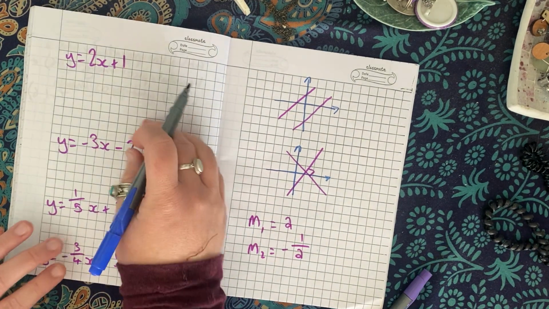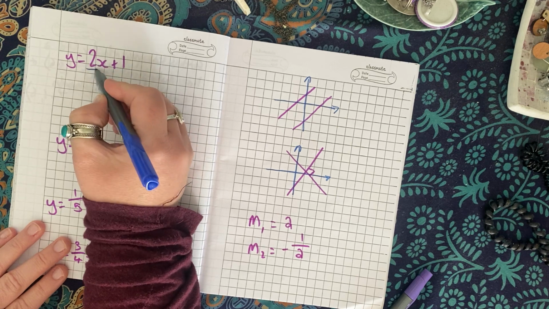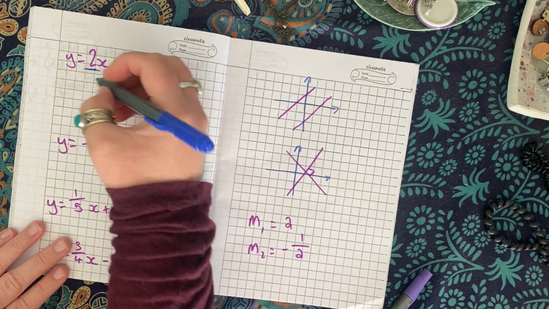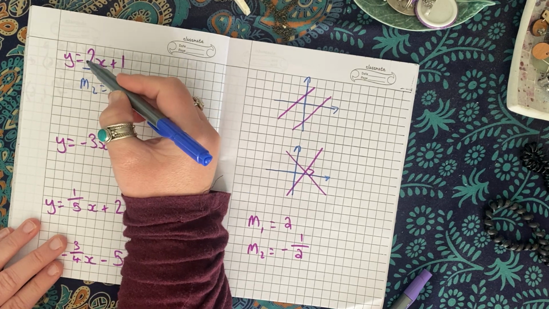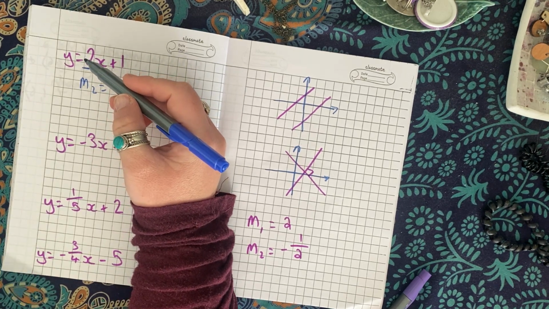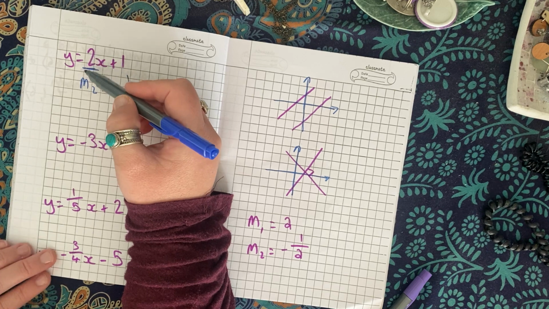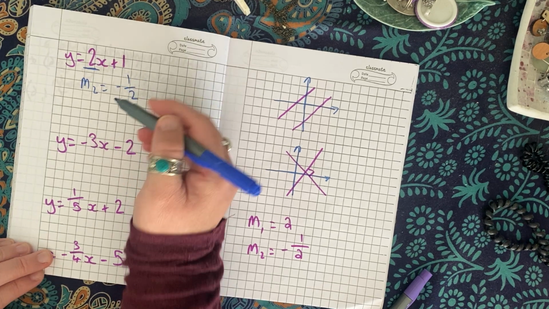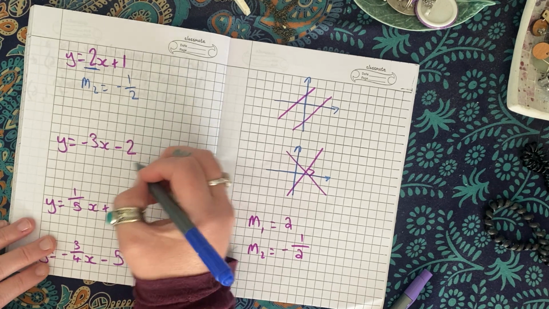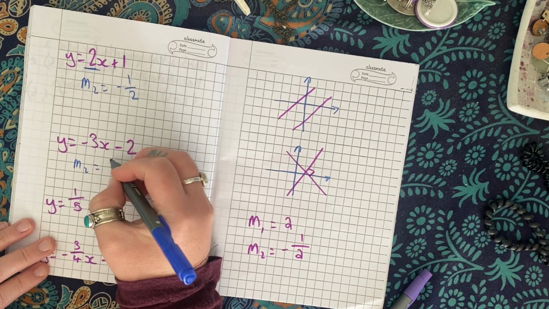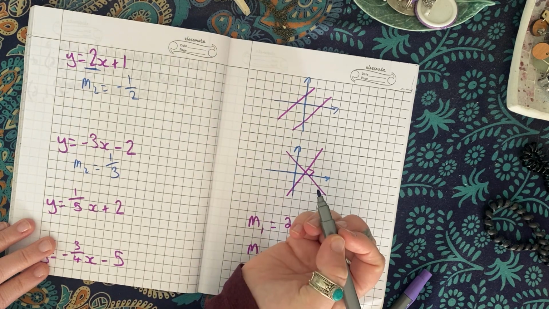You change the sign. So for here, if the slope is 2, the gradient is 2, then the new gradient would be negative 1/2. So you flip this upside down. Remember, you can think of any whole number as over 1, so this is 2 over 1. So we make it negative 1/2. If it's already negative, we're going to flip it upside down and change the sign, so we're going to make it positive 1/3.